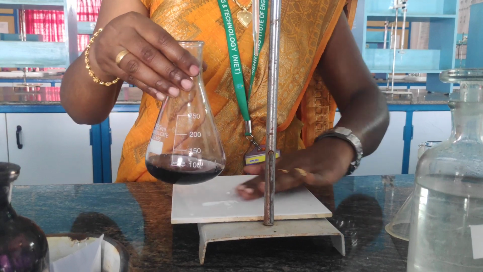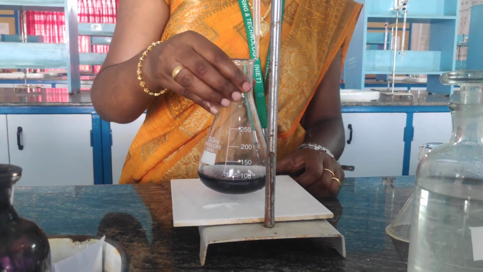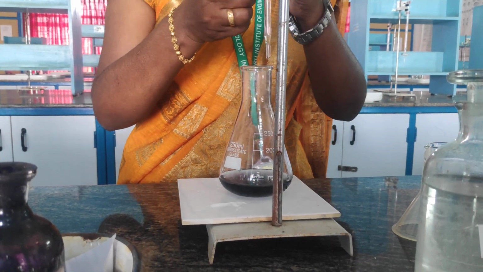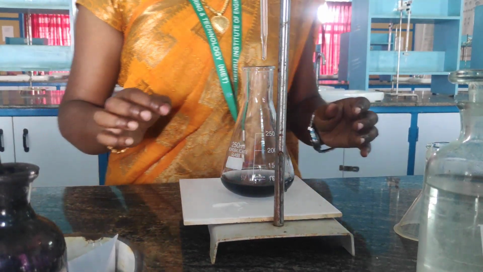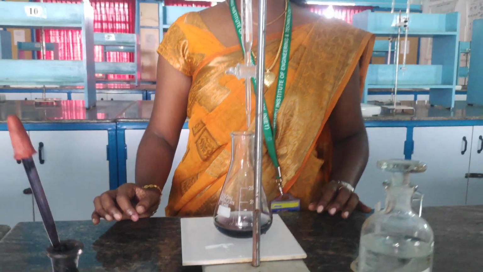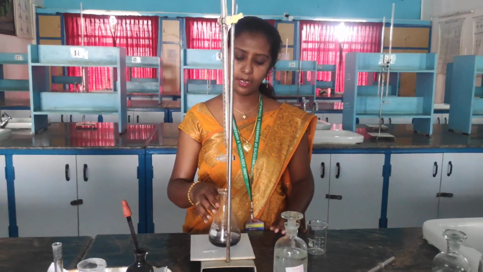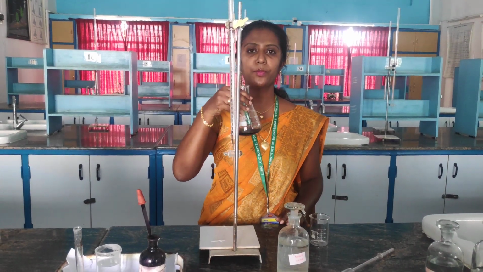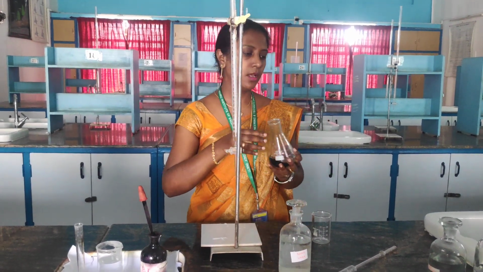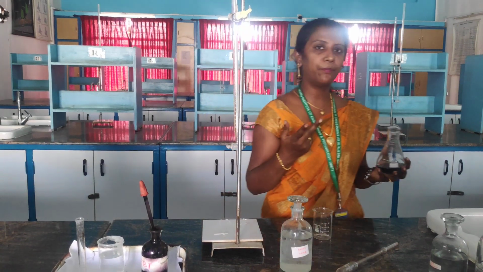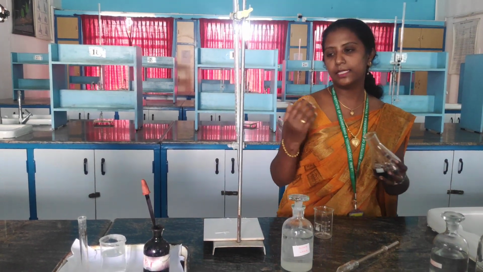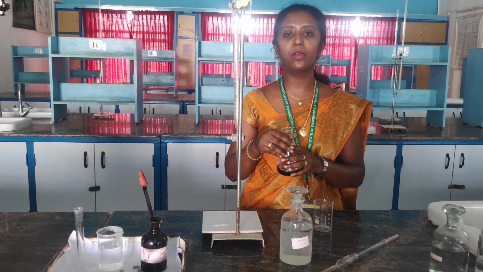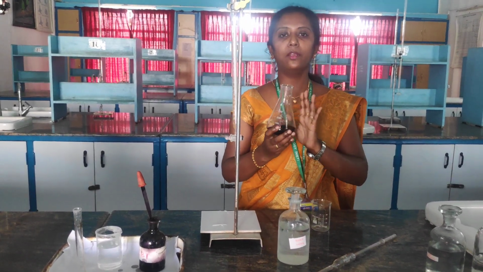So using porcelain tiles you can check the color of the solution, right? This is the first titration. In the first titration I have titrated EDTA with standard hard water. Standard hard water removes the calcium and magnesium present in the water sample. The same thing we have to repeat for the second time till you get the concordant value. For the demo class I have taken only one reading.